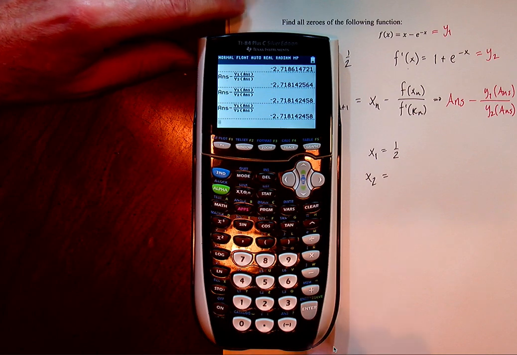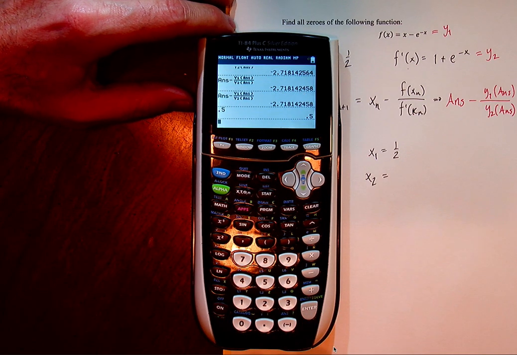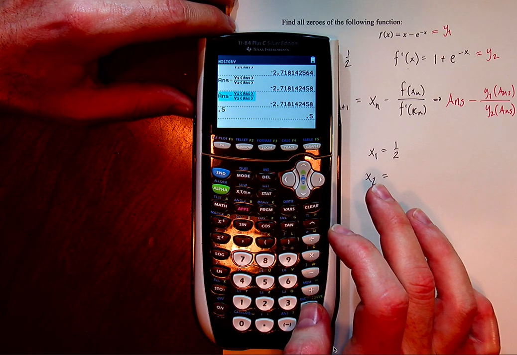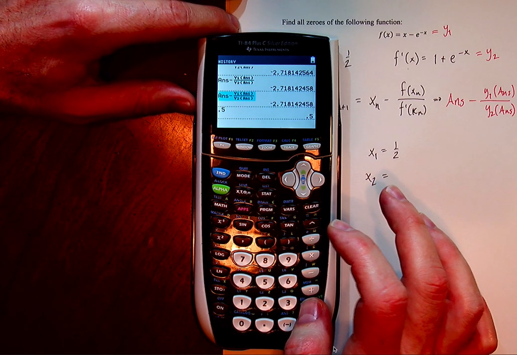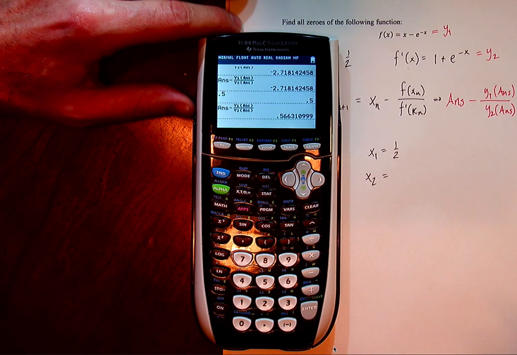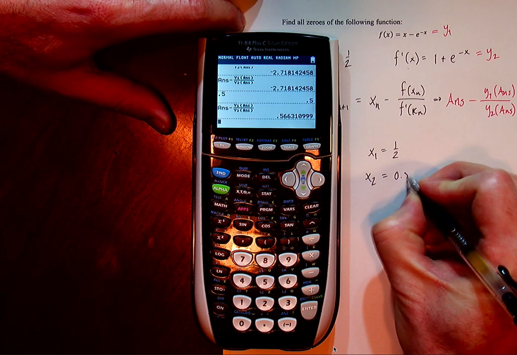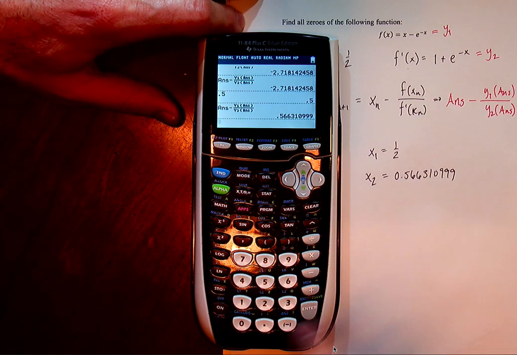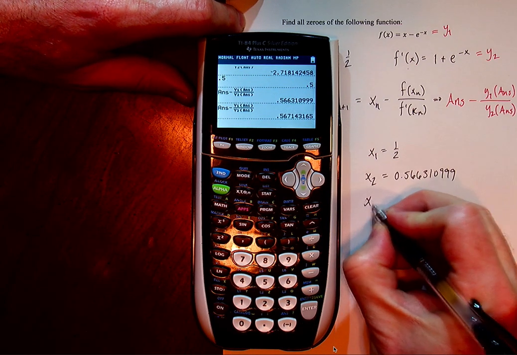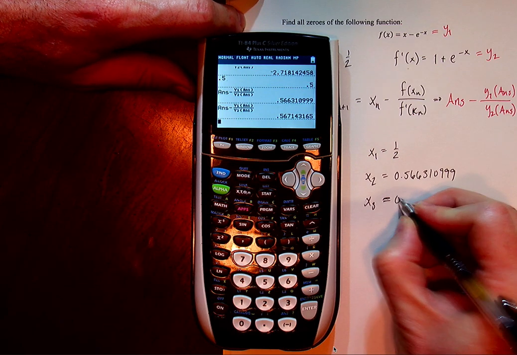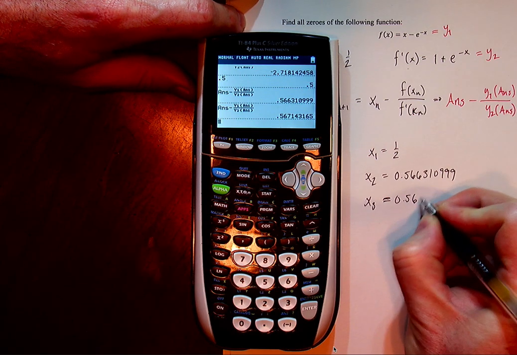What you have to do is just put 0.5 in and press enter, and then go up and grab this, because it will work for your new answer and your new y1 and y2, and press enter. And that new one is 0.566310999. Next is your x sub 3, which is that number; it is approximate, but you get what I'm saying.